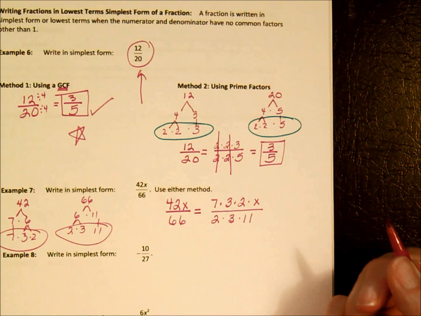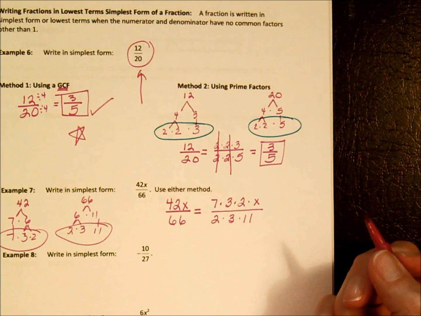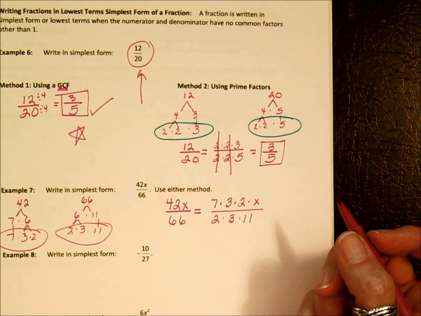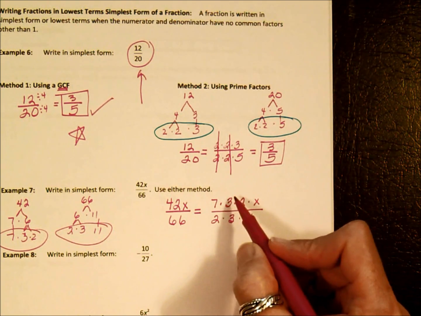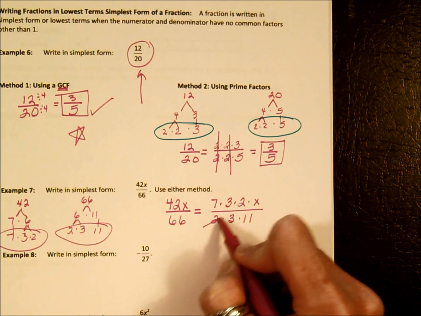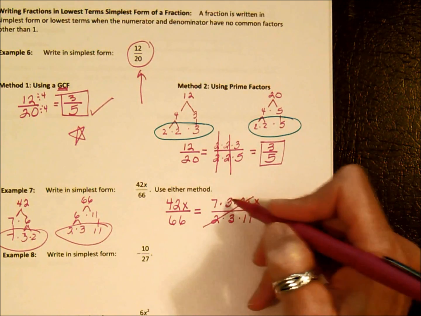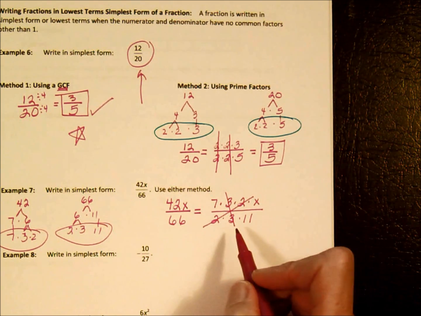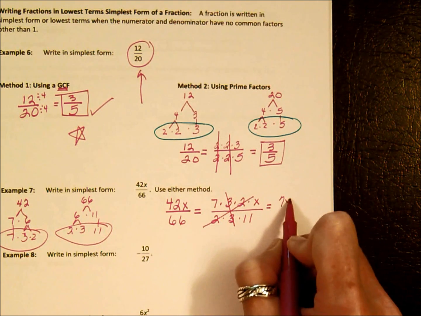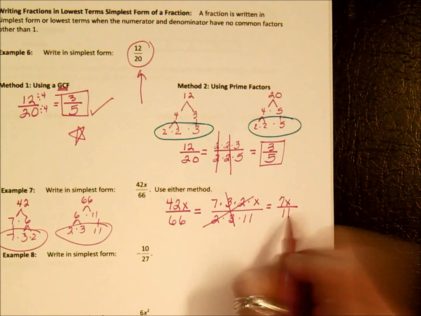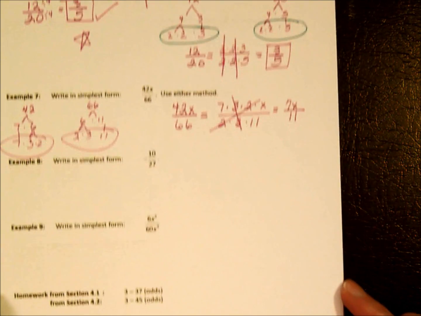Now we can still cross cancel anything over itself. And when I say over, I just mean part in the numerator, part in the denominator. It doesn't have to be directly over. So this 2 and this 2 makes a 1. These 3's make a 1, and you can see that what is left in the numerator is a 7 times an x, and in the denominator it is an 11. So that method works really well.